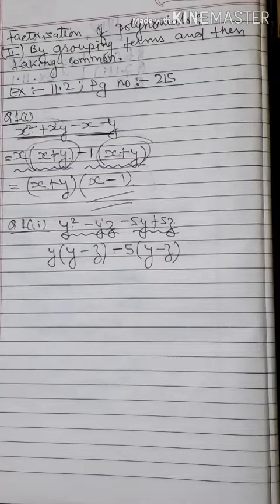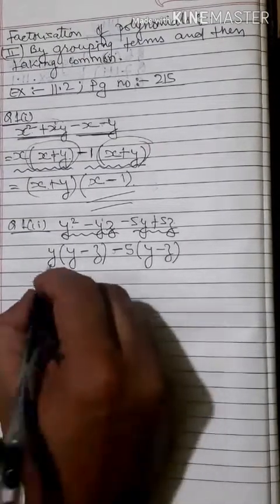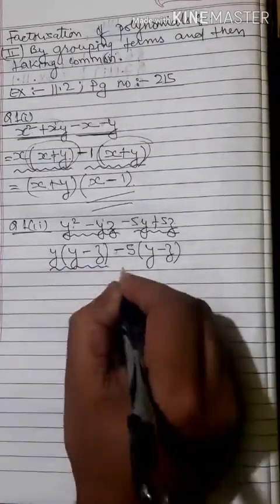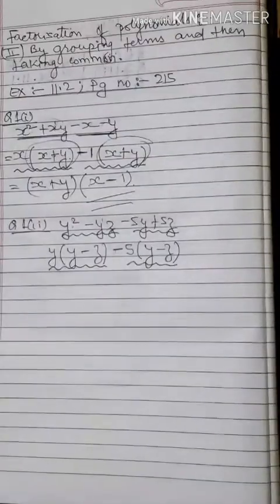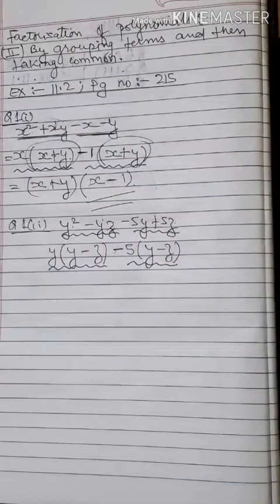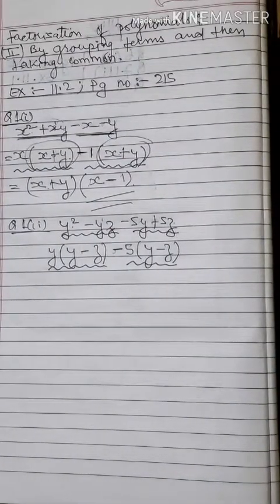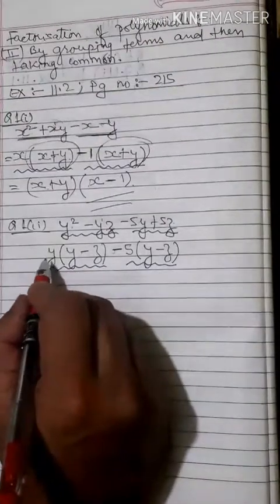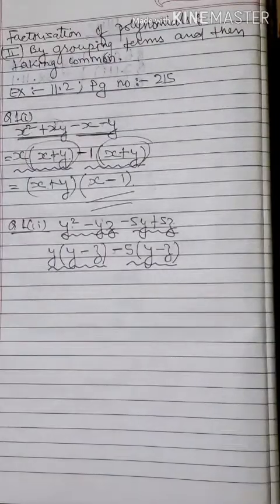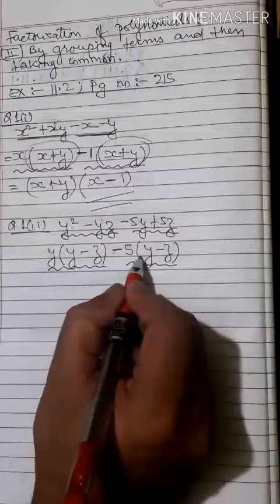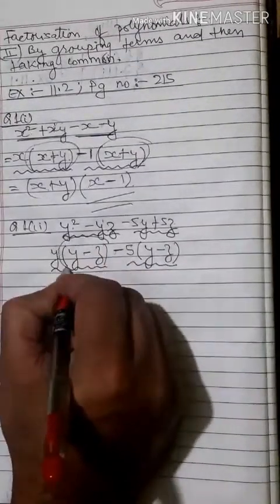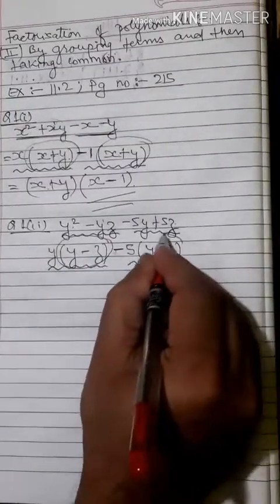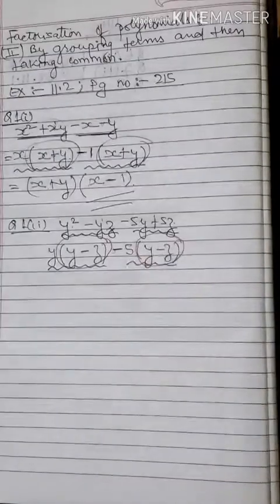Now what we'll do? Again we will group the terms. So this is our first group, this is our second group. Now again we will identify the common factors here. So what will be our common factors here? Y, we don't have a y here, 5, we don't have a 5 here, so y and 5 are not common factors, but we have a y minus z, we have a y minus z. So what will be our common factor here? Y minus z and a y minus z here.